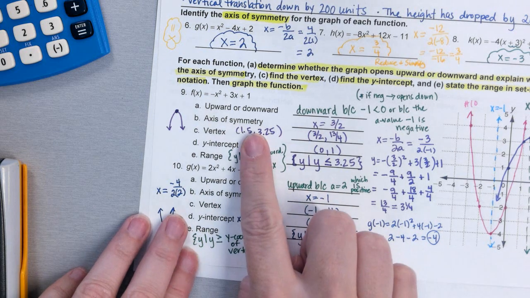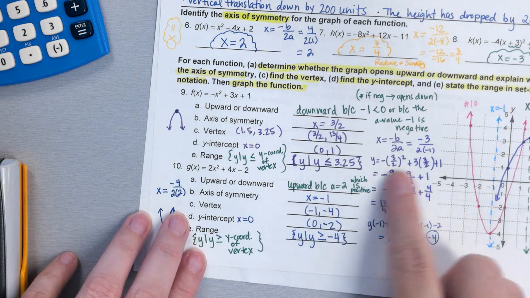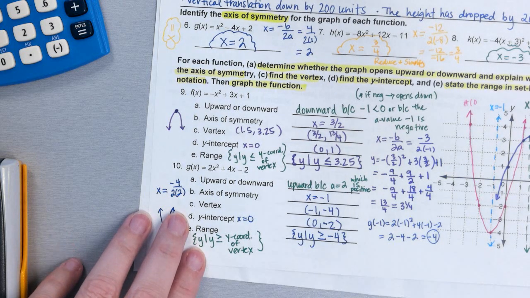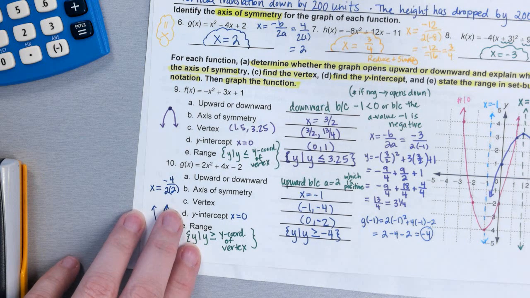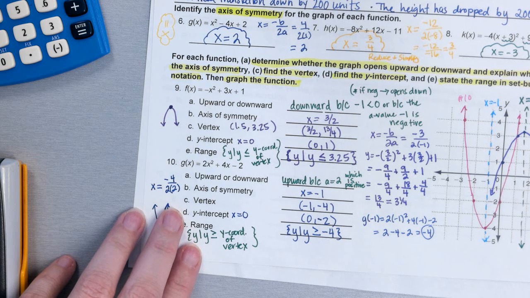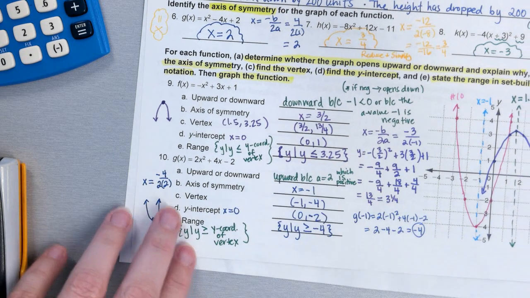So to find the axis of symmetry, I'm doing the opposite of B over 2A. You could plug it back in to find out what this is, or remember, you can just use your table. So I highly recommend plugging it into your graphing calculator and using your table there to construct the points. Okay? And again, you don't have to write down all my work. I'll post this, and then this would be a good thing for you to try if you got something wrong.